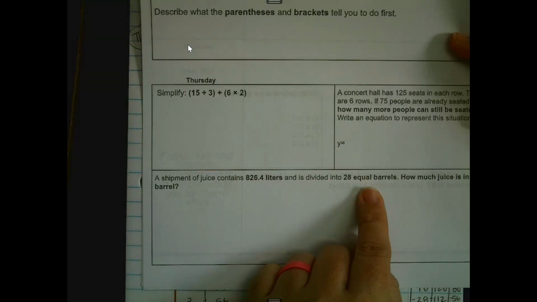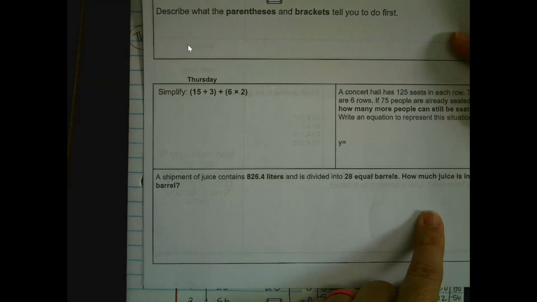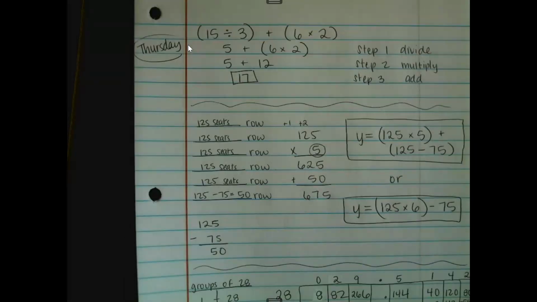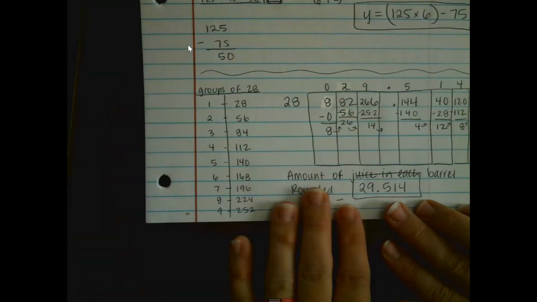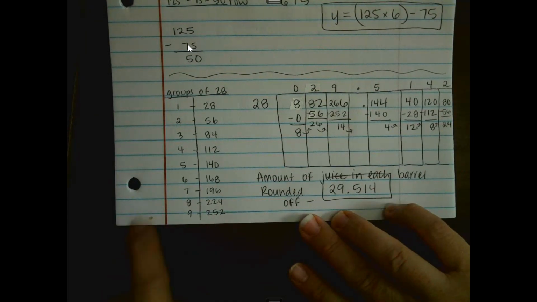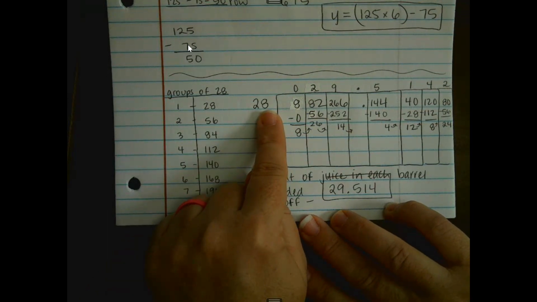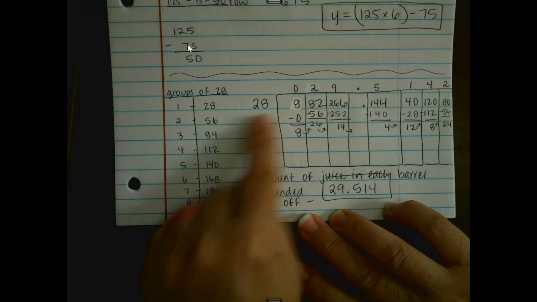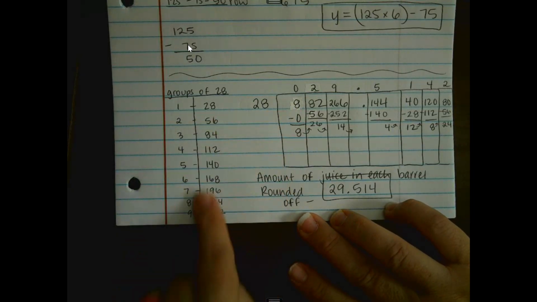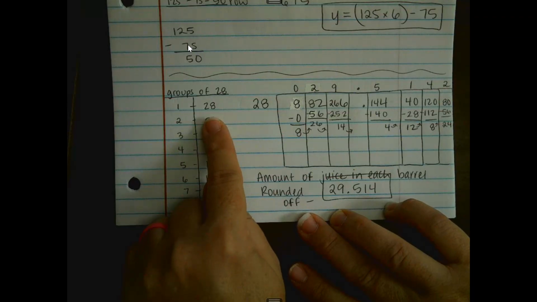And so we're trying to figure out, okay, if we take this, a little bit goes into this barrel, a little bit goes into this barrel, how much juice is going to be in each barrel? So we are dividing by 28. All right, so this one got a little messy, and I should have grabbed some more paper, but that's all right. If we're dividing by 28, I don't know off the top of my head how to skip count by 28. So I came over here and wrote out my groups. In order to get the groups, I'm just adding 28 each time.